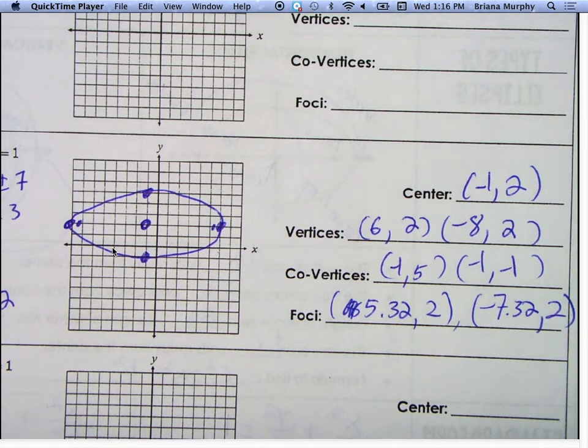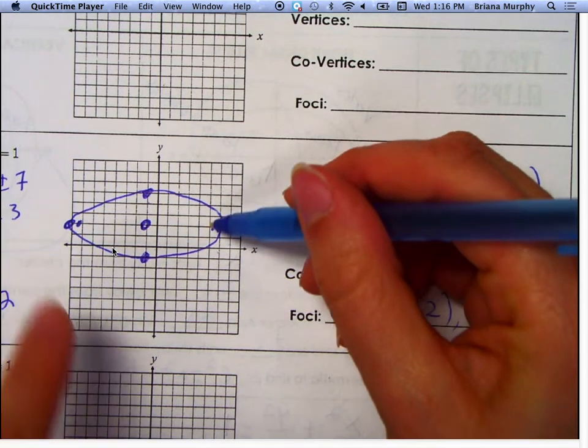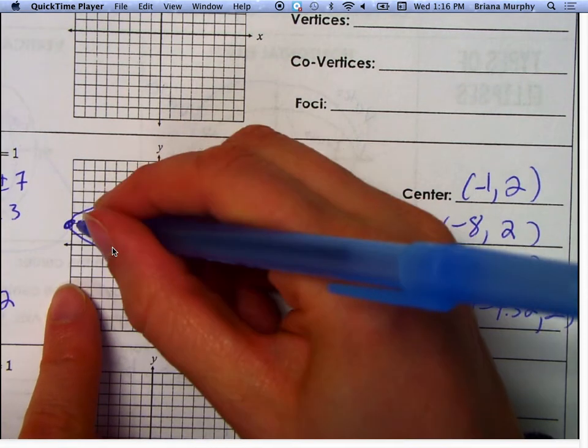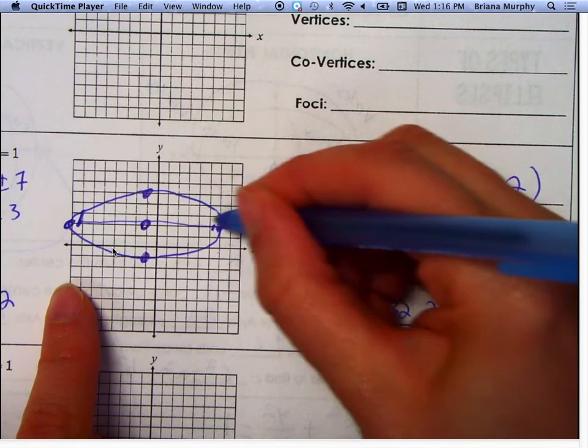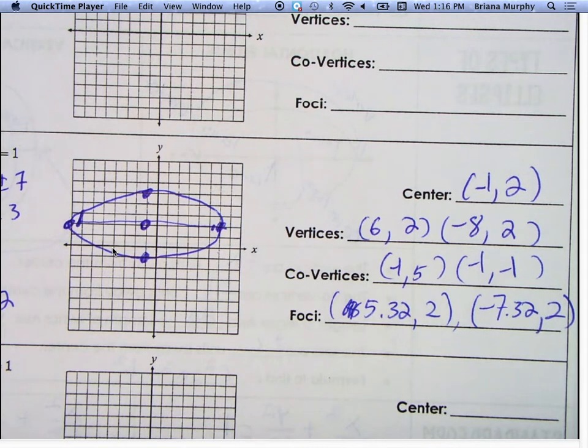The focus points are the same distance. If I connected both of these to a point here, this distance plus this distance is the same for every point on the ellipse. Yes, but if you do not have them on your graph, you will not get full credit, because I want to see that you can find them.